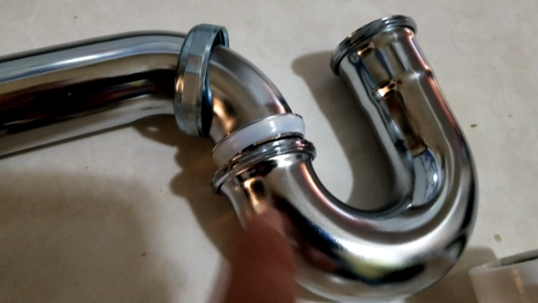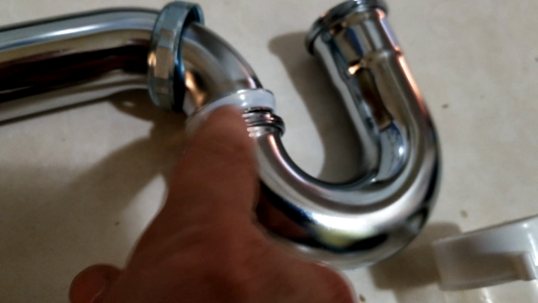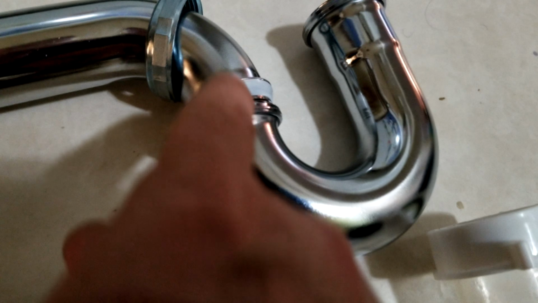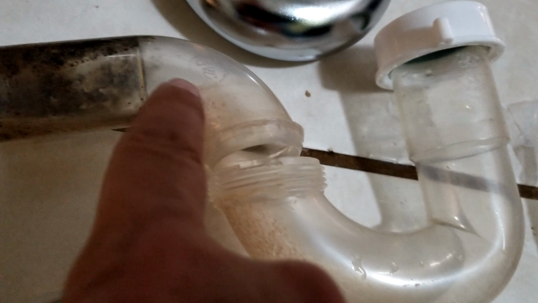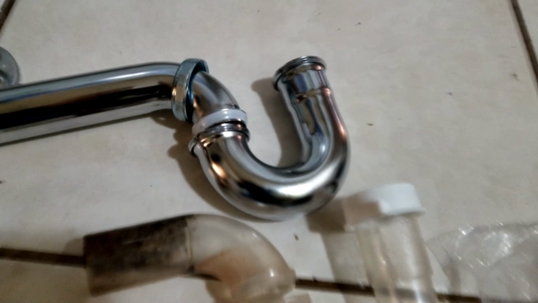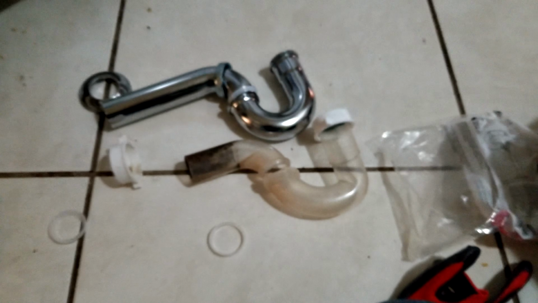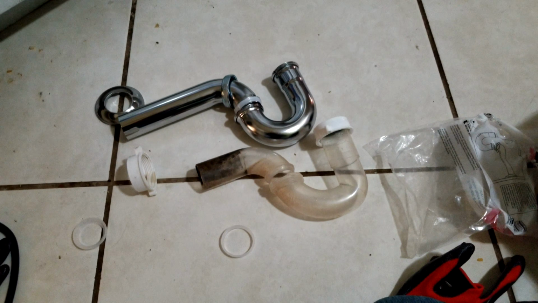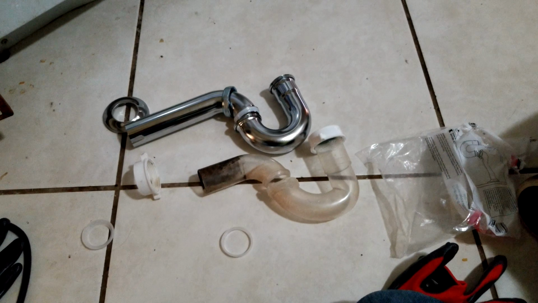Okay, so what we like better about the metal one, see, it comes with a gasket to put around the connection there at the trap seal. Whereas the plastic one, it's just plastic up against plastic. And then the nut comes in, and sometimes it puts a little bit of stress on these threads, causing that crack. So the metal is much more reliable here. It's normally not an issue, but in this case, we do have to use the metal P-trap.